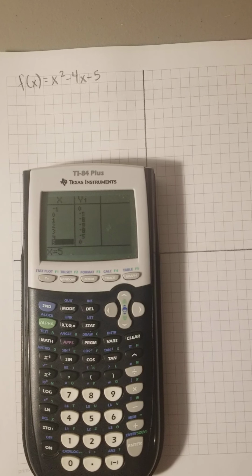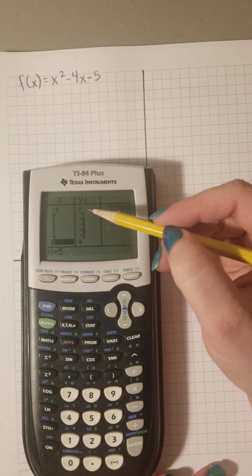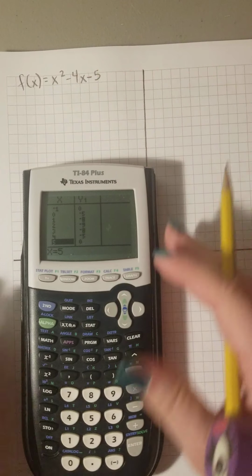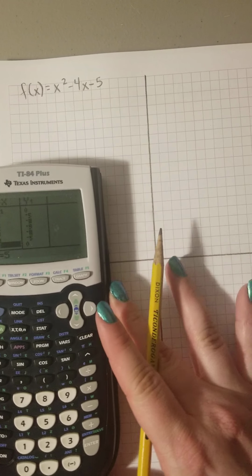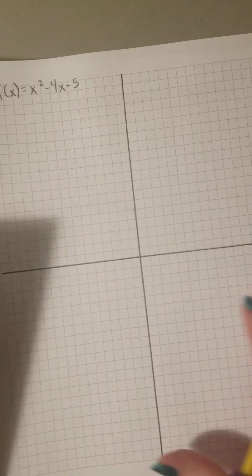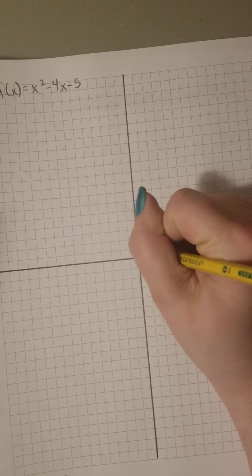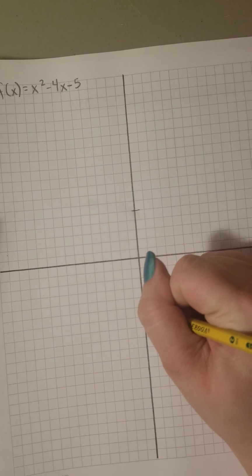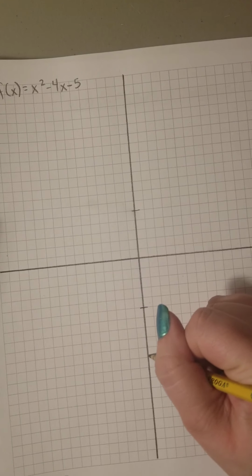So when I think about using a table to graph, I want to find this bridge of symmetry when I'm looking at quadratics. I'm going to then use these points to graph. So just to make this a little easier, 1, 2, 3, 4, 5, and so on.